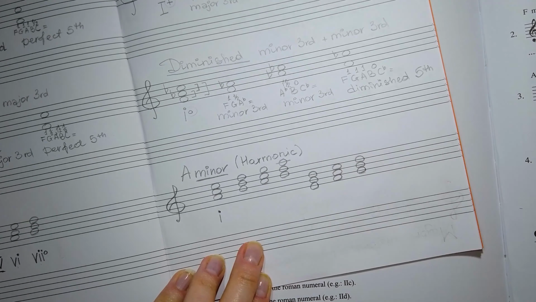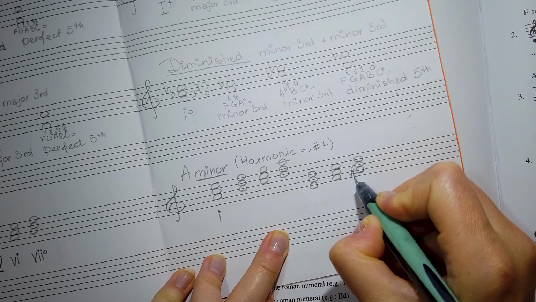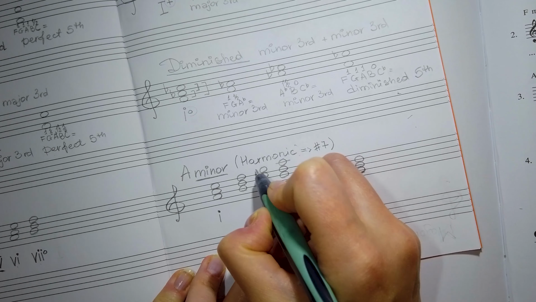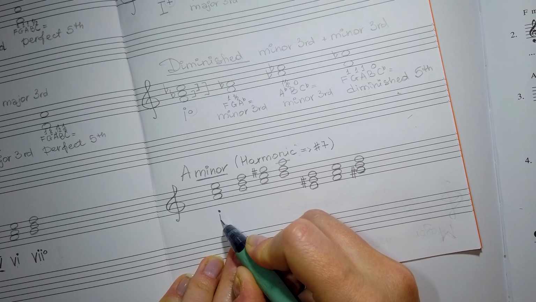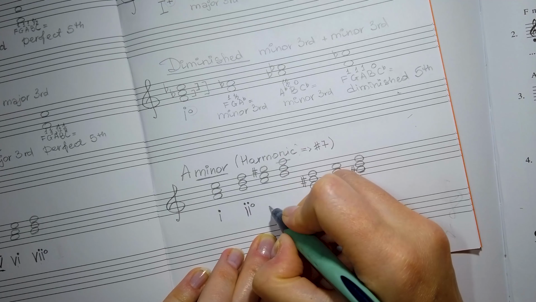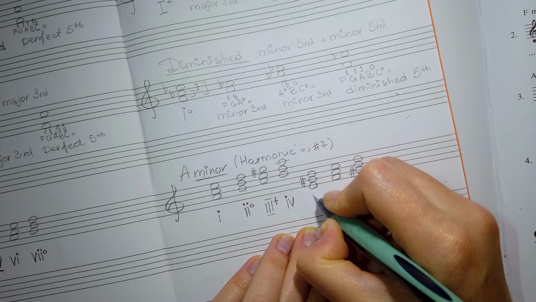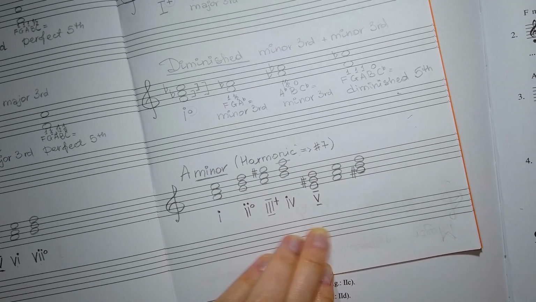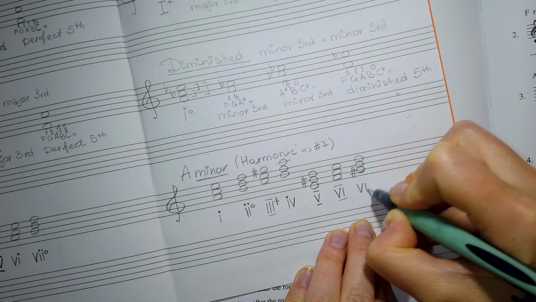So harmonic minor has the G sharp, another G sharp here, and another G sharp here. So first is small, the second also will be small and diminished. So the third is augmented, fourth minor, fifth major, so big letter, sixth major, big letter again, and seventh diminished.